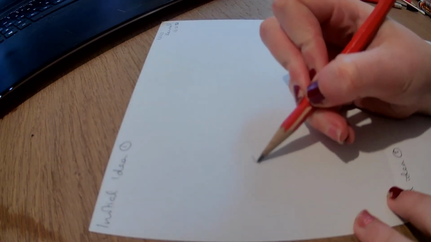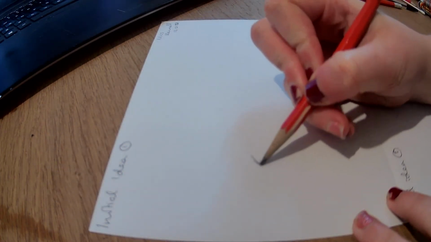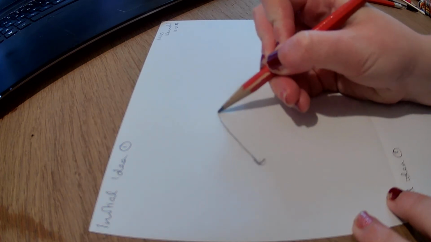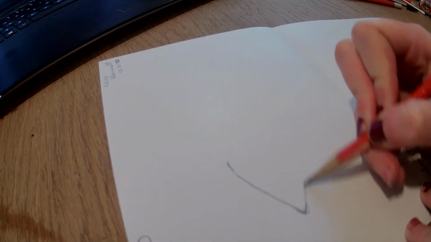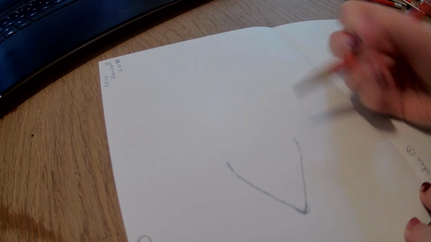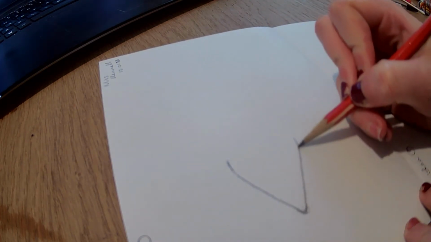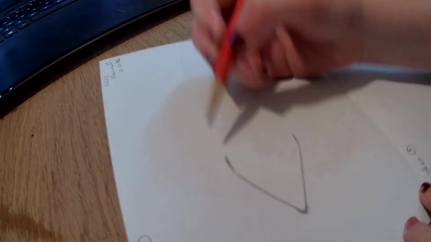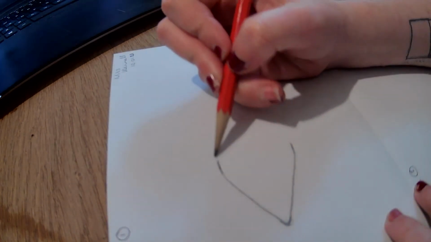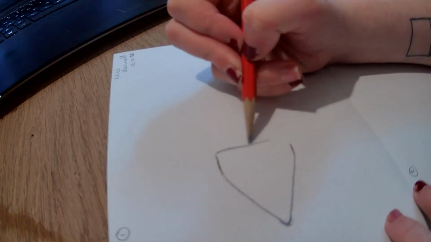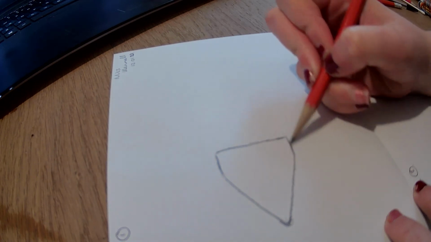So I'm going to draw my boat from above. I'm going to draw it as if I'm looking at it from above. Now this is called a plan view. Okay, P-L-A-N. Now it's also known as a bird's eye view, but in design and technology it is called a plan view.